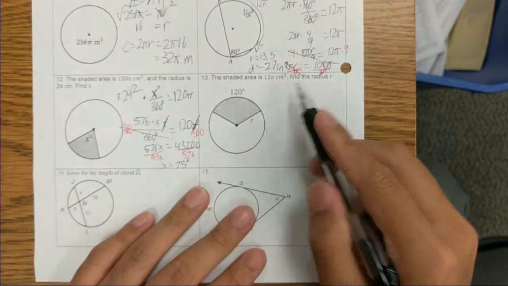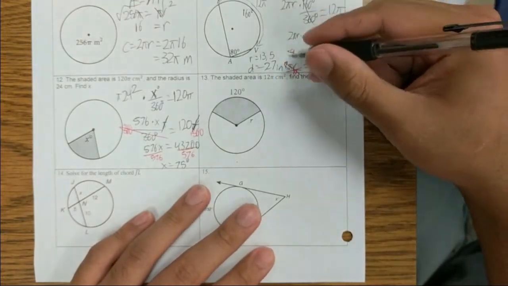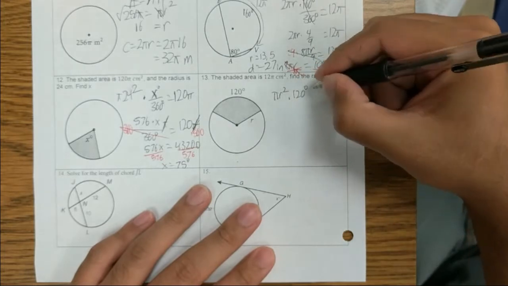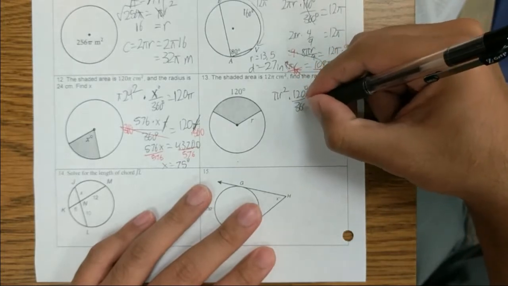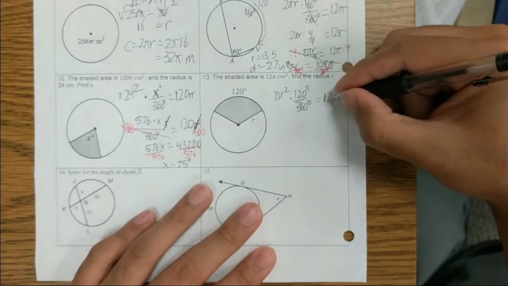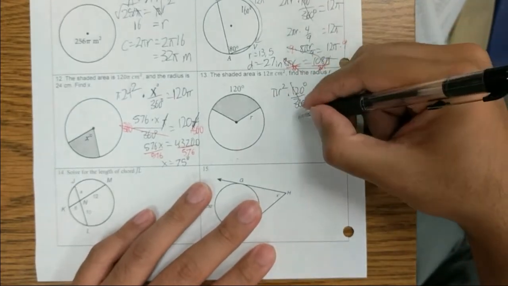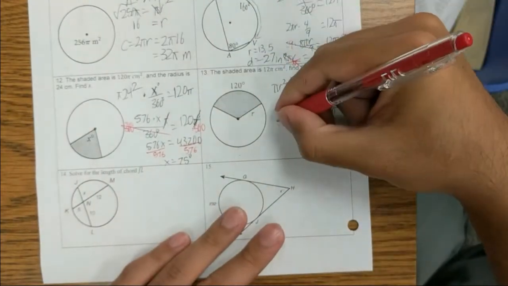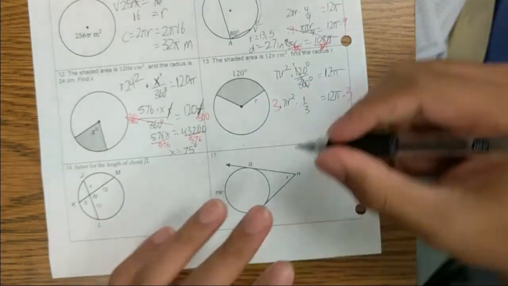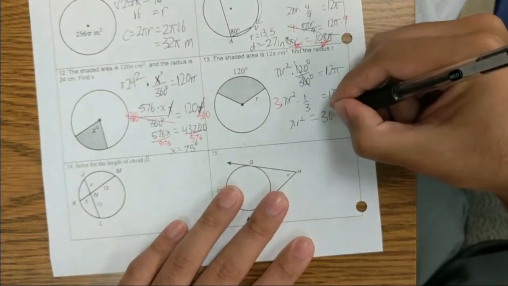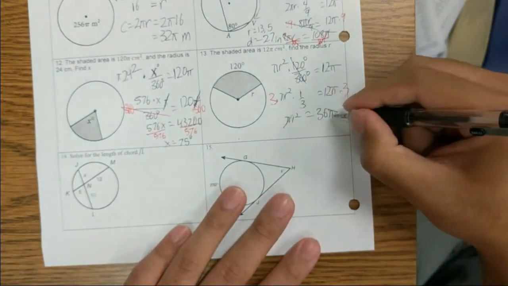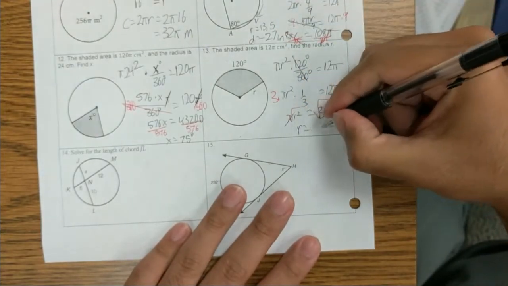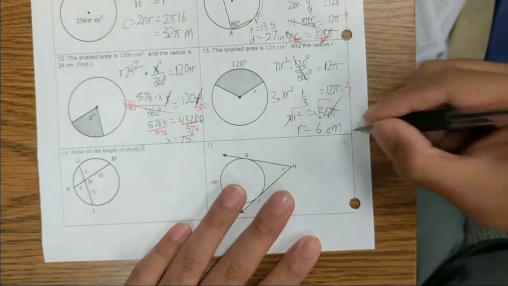Okay, shaded area is 12 pi. What's the radius? Okay, so if it were a full circle, it'd be pi r squared. We multiply by 120 degrees out of 360 degrees, and that leads to the sector area of 12 pi. Okay, so we reduce this. Let's multiply both sides by 3 to get rid of the denominator. Divide both sides by pi, and then r squared equals 36, so just square root. Since radius has to be positive, we only consider the positive solution.